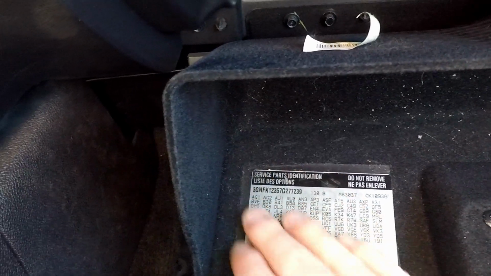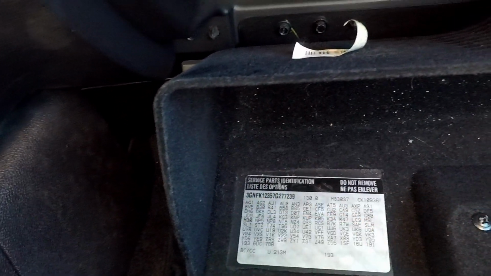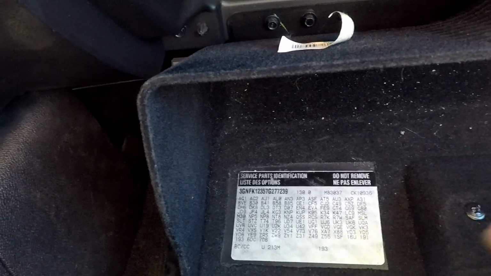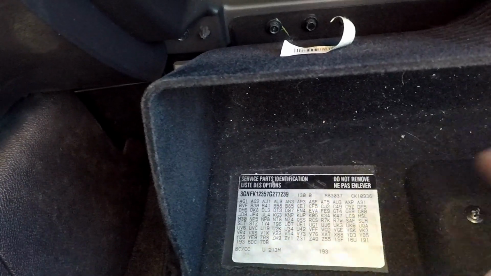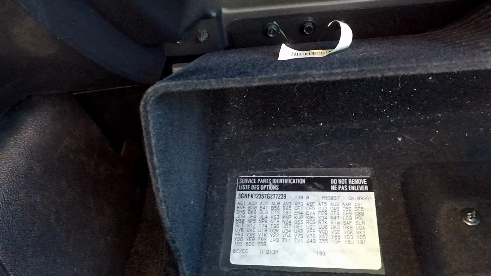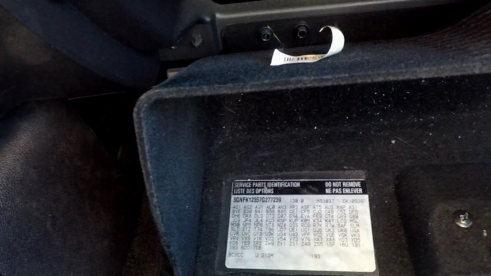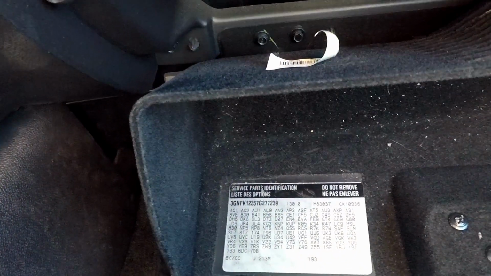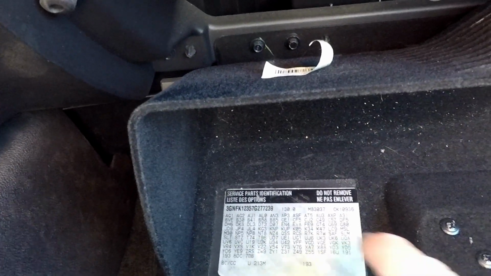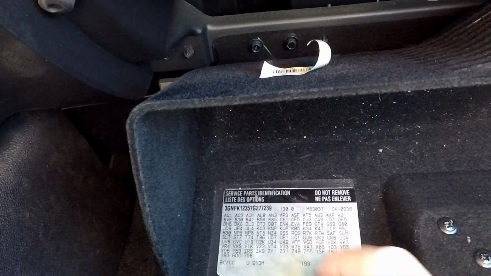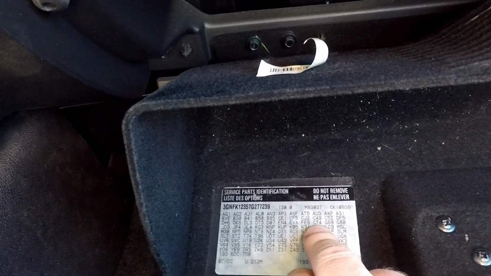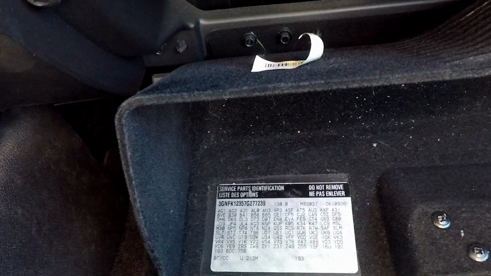So here's the sticker, and there's a ton of alphanumeric codes on there, and this being an LTZ, there's an absolute ton of options over a base model Avalanche. A couple things I recognize right away: LC9 is the engine designation for this vehicle, the all aluminum 5.3. But more specifically, going through the differential codes, we see a GT4, which means I have the 3.73 gears for the truck.